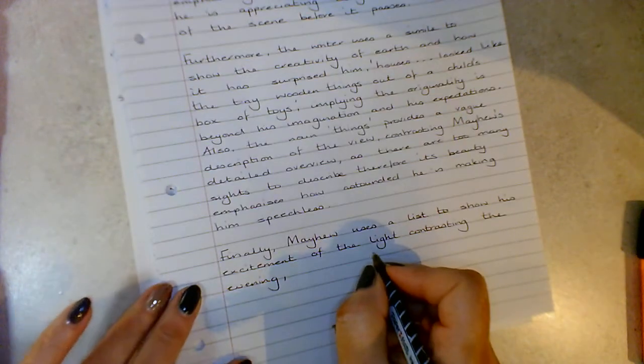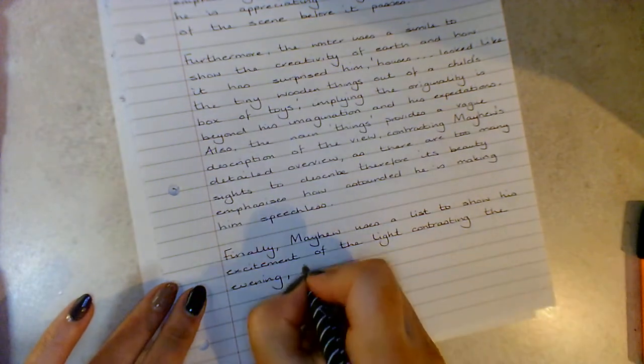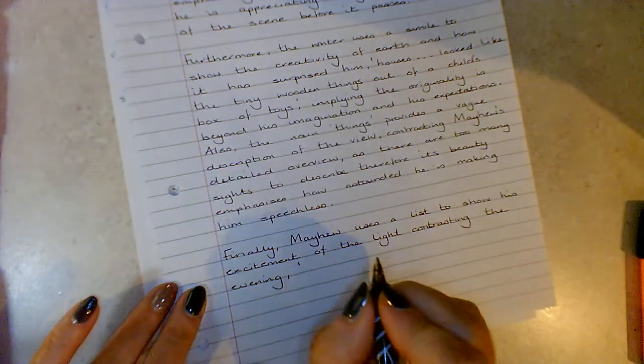And I'm going to put my comma in, and then I'm going to put in my quotation mark. Now remember, this is the whole paragraph, so we're not going to put all of that.